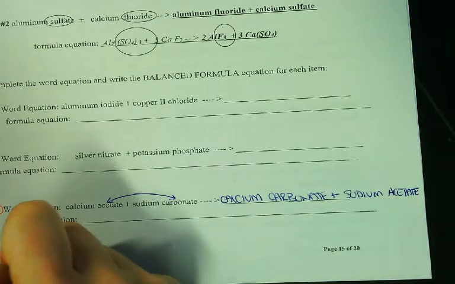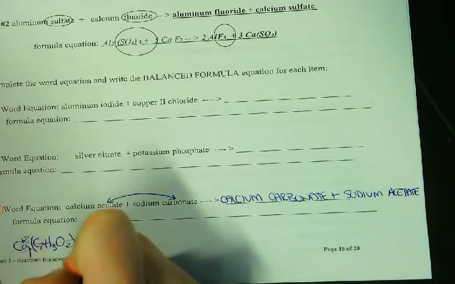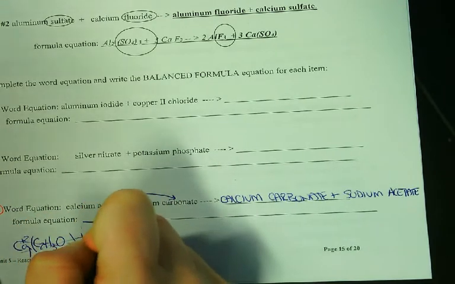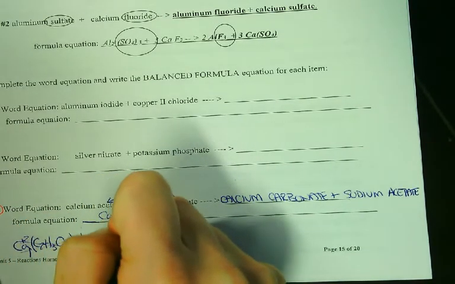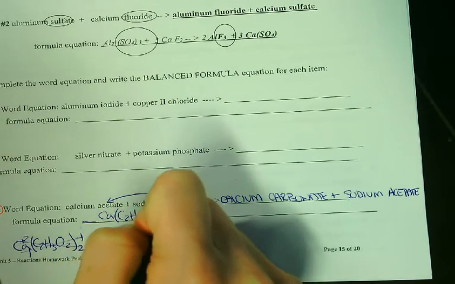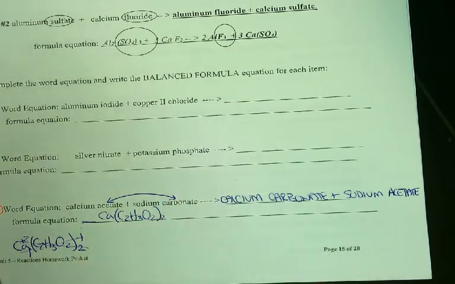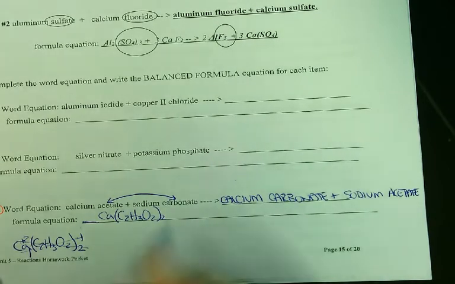Calcium is in family 2, so it makes a +2, and I crisscross around the parentheses. So the formula, I'm going to put blank so I can balance, Ca, C2H3O2, 2. There's calcium acetate, plus the second one, which is sodium carbonate.